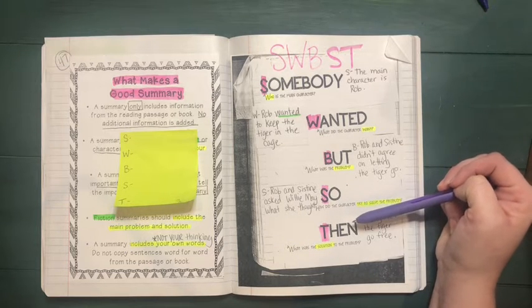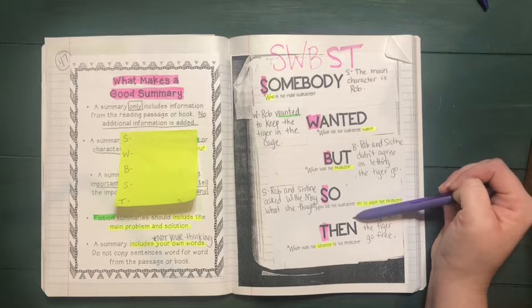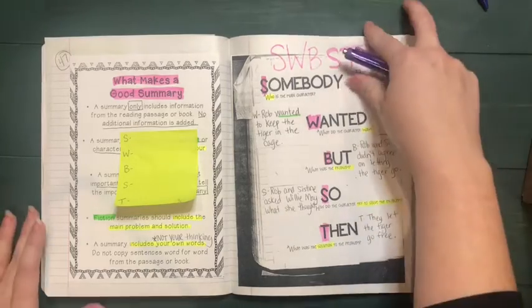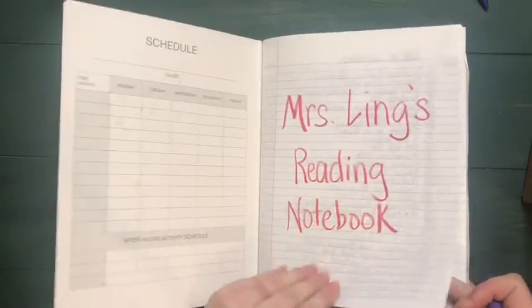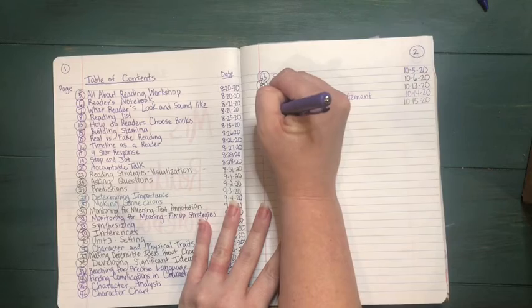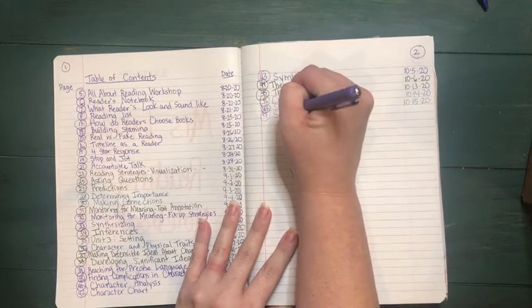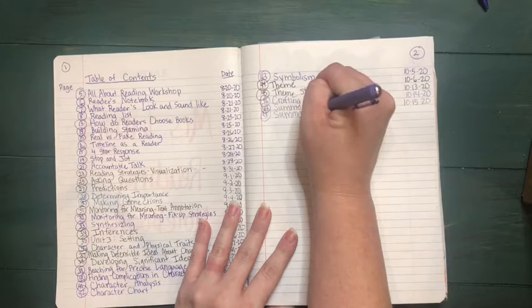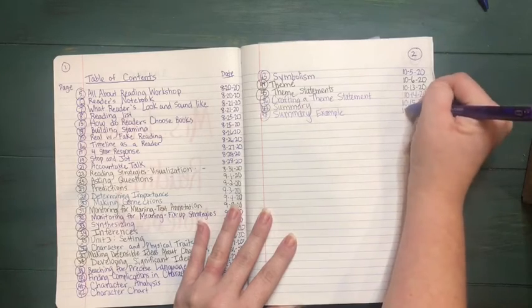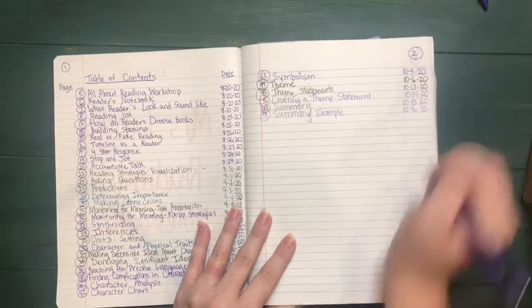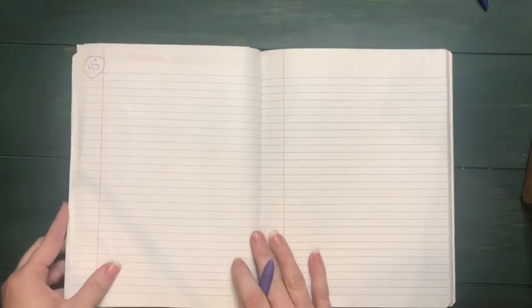So today we're going to write a summary based off of another picture book that we read together at the beginning of the school year called A Bad Case of the Stripes. So we're going to turn our page. We're going to label this as page 48. We're going to then turn back to our table of contents, and we're going to write summary example. And then write today's date, which is 10-16-20. Then turn back to where we just labeled as page 48.